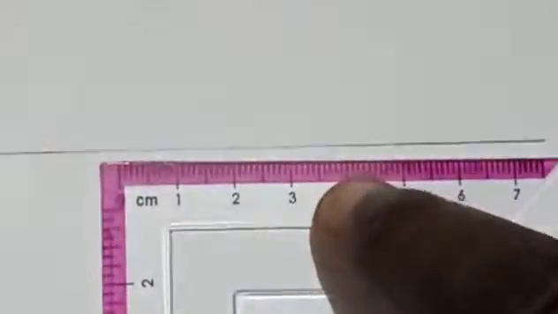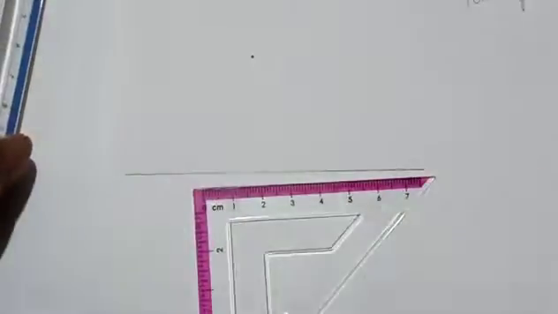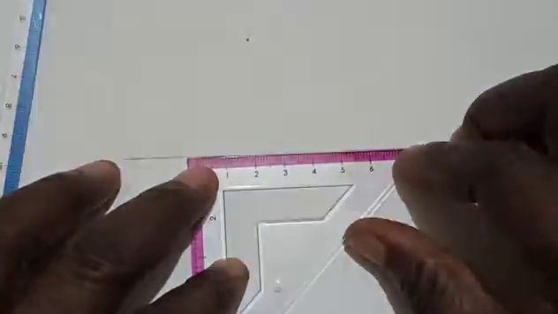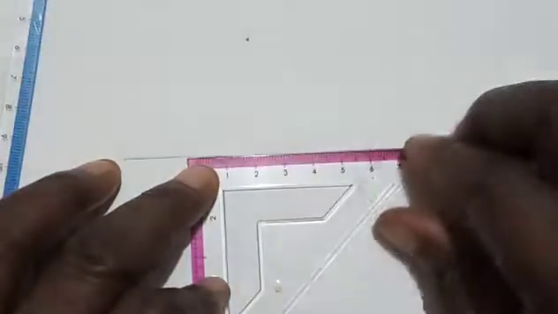So the next stage, I'll now place, sorry, let me zoom out. All right, it's okay. So after placing it here, I will now hold it firmly.